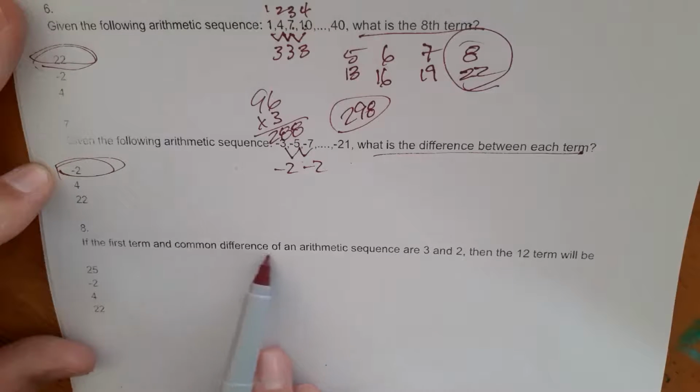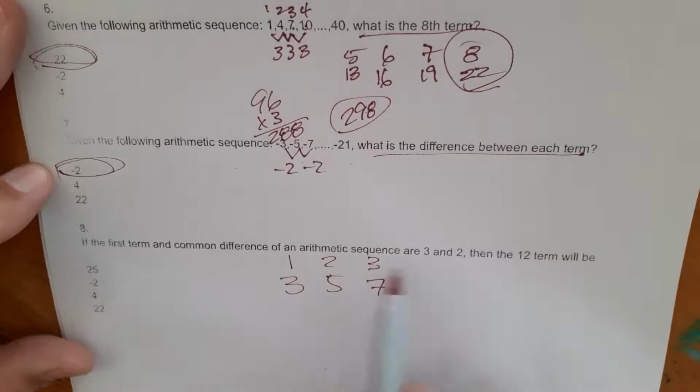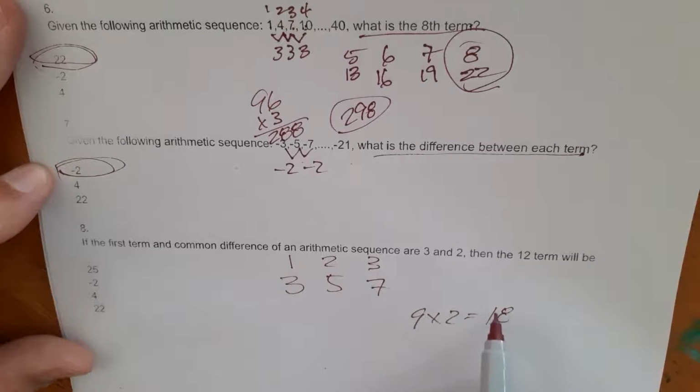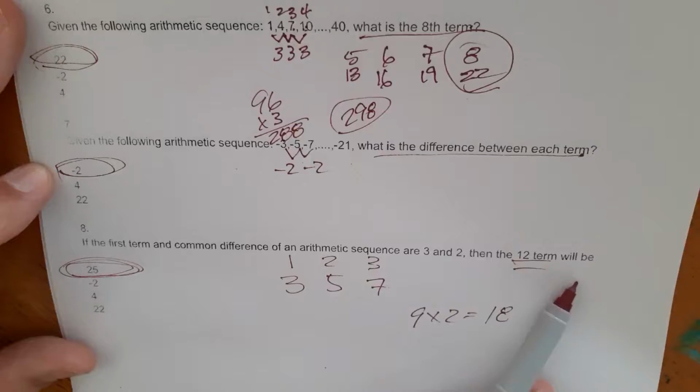If the first term and common difference of an arithmetic sequence are 3 and 2, so here's the first term, 3. Then the 12th term will be, so this is 1. The next term, we're adding 2, is 5. The third term is 7, etc. 3 and 12 are how far apart? 9 more. At a difference of 2, 9 times 2 is 18. And this is already at 7. 7 and 18 is 25. So by the time I get to the 12th term, I'm going to be at 25. And I don't have to write all 12 terms out. I can just do a little calculation of where I am to where I'm going, plus what I've already got.